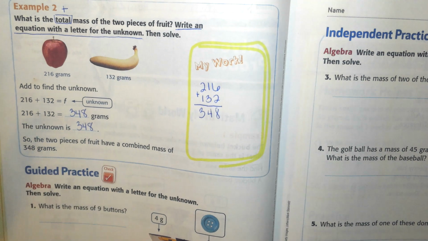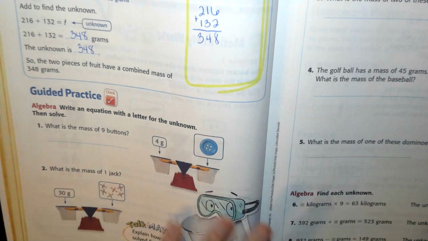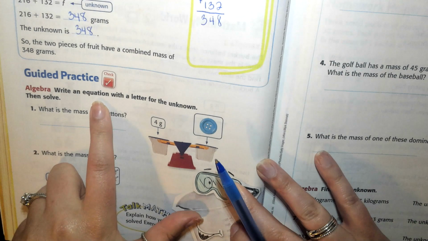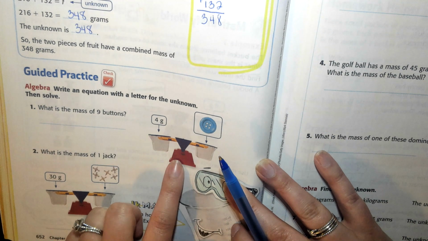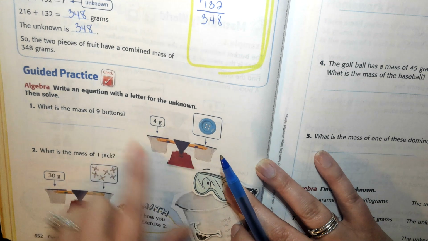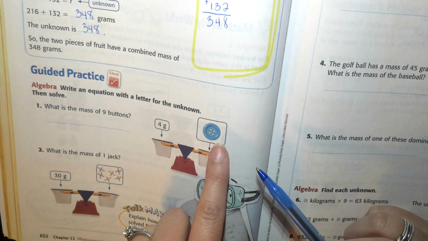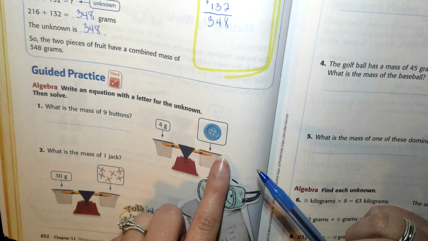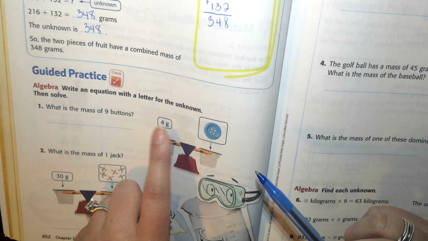Okay? Moving on to guided practice, this section will help set you up for success on the independent practice questions, because here our job is to write an equation with a letter for the unknown and then solve. So here we are back to my bucket balance. My question is asking me, what is the mass of 9 buttons? So looking at my bucket balance, I can understand that, look, I just have one button. One button, my scale is balanced, so one button has the mass of 4 grams.